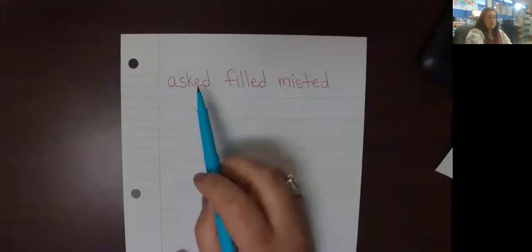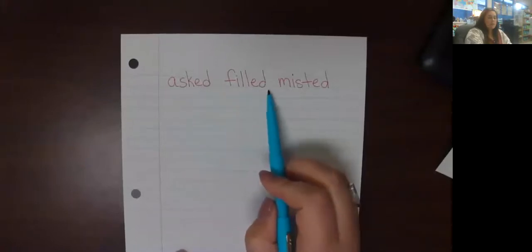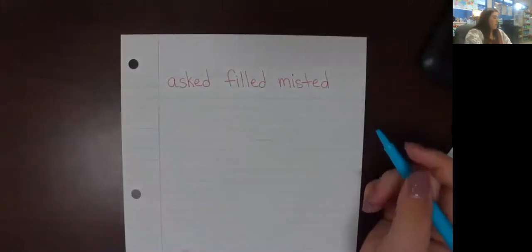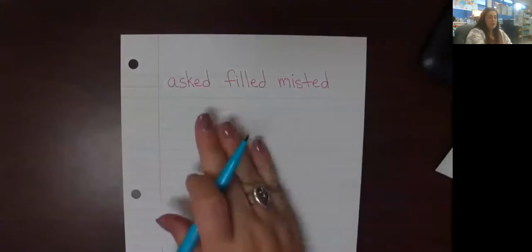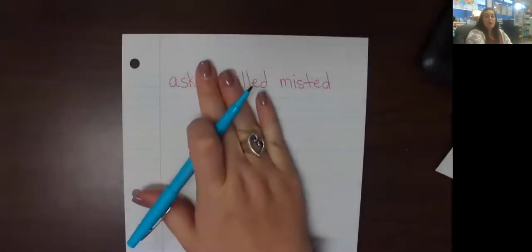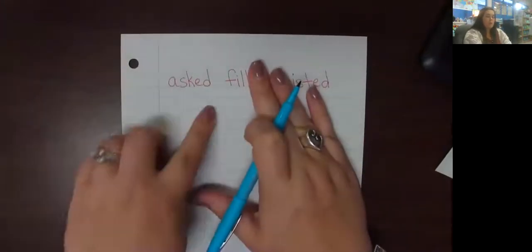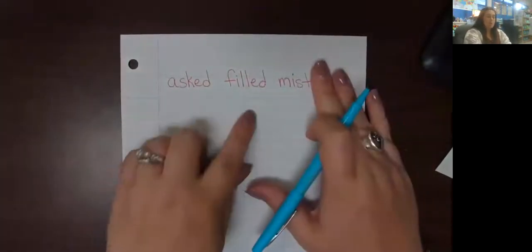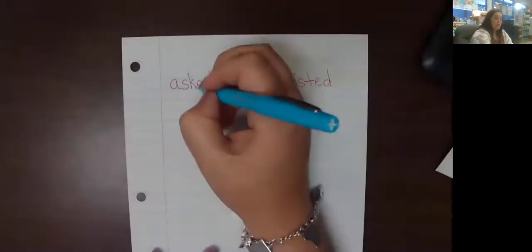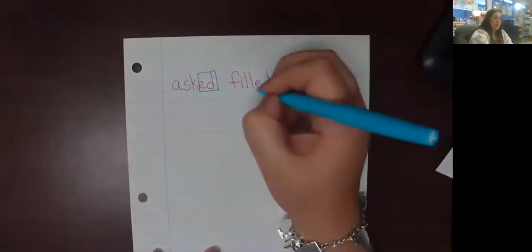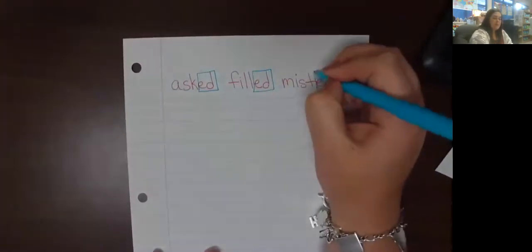Each of these words ends with a suffix, and the suffix is ed. Now we know that it is a suffix because if we cross it out or cover it up, we still have a word. Ask, fill, mist. Okay, we still have a word. So that tells us that it is a suffix. And we code suffixes by boxing them in. Okay, so this is suffix ed, we box it in.